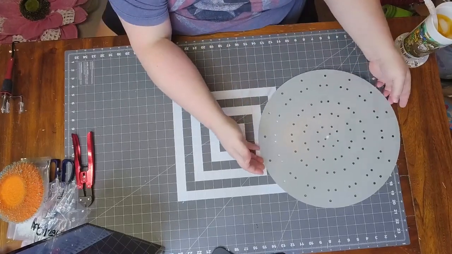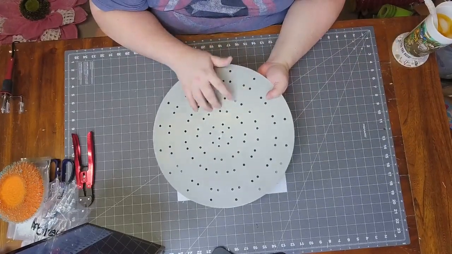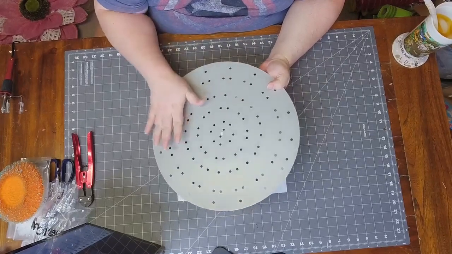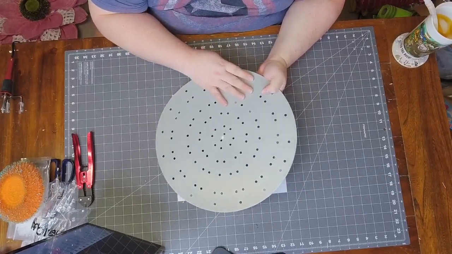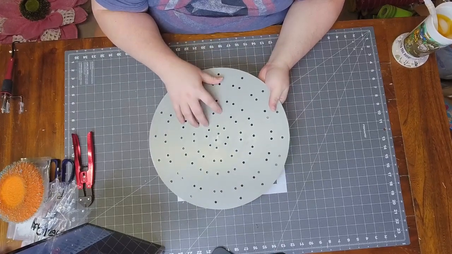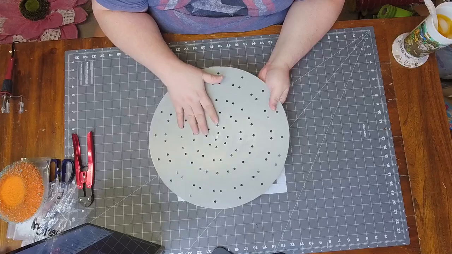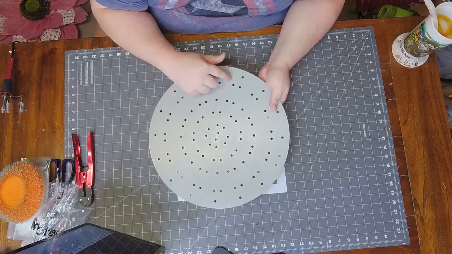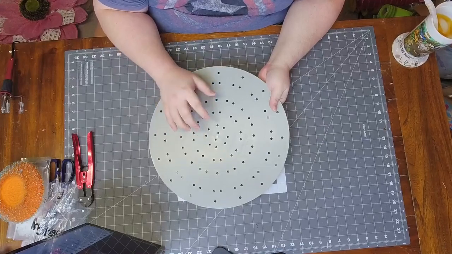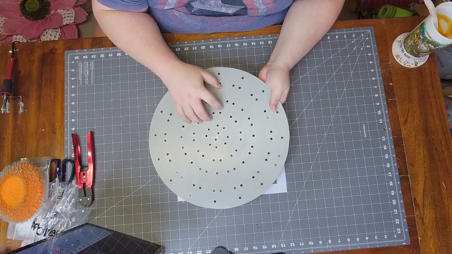Liz, your board should look similar to this because I've seen the Dollar Tree flower boards, and they're gray and they have holes in them. Now, I don't know if the holes are arranged the same way as this board. We'll have to figure that out as we start putting in the zip ties, okay?